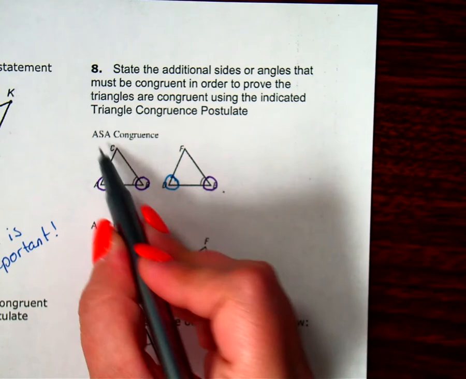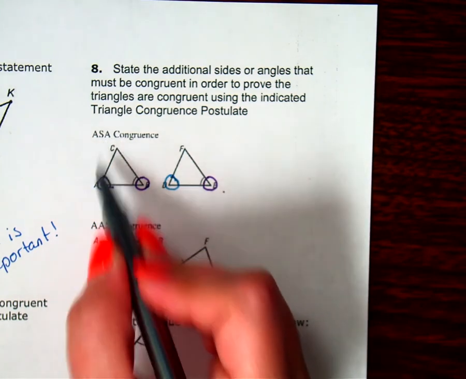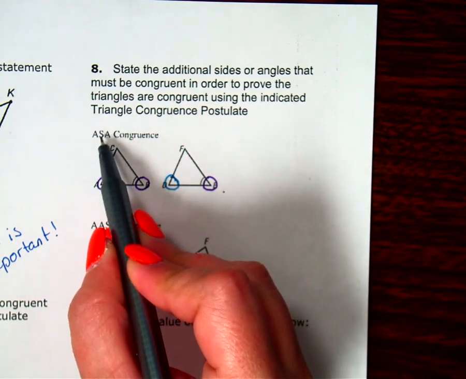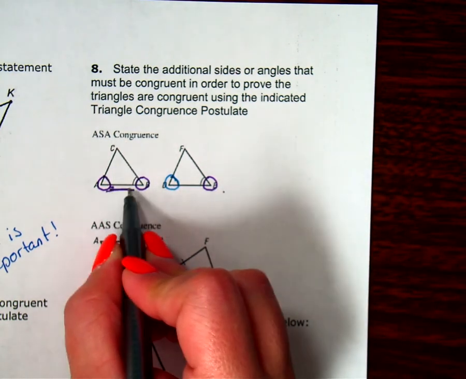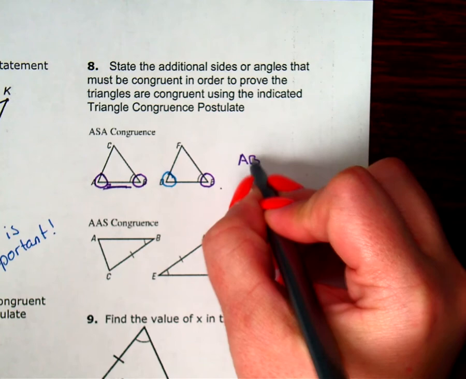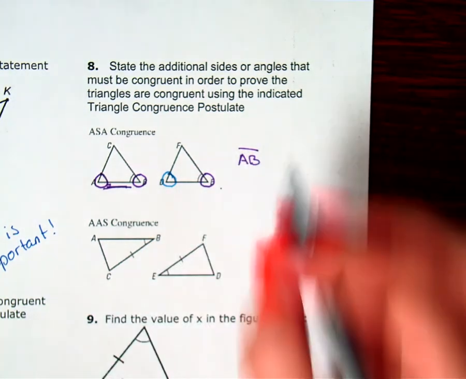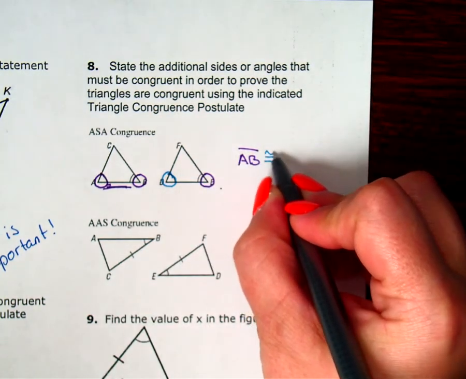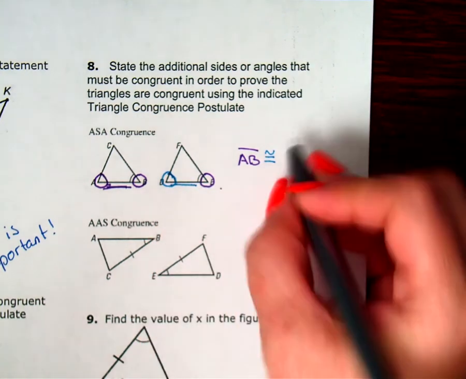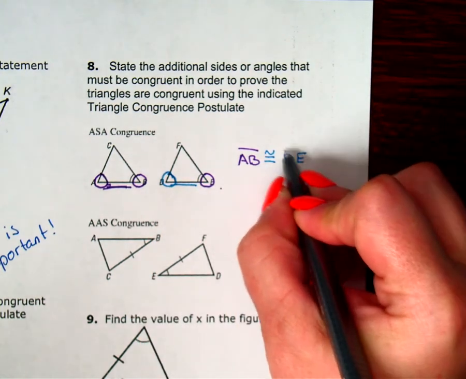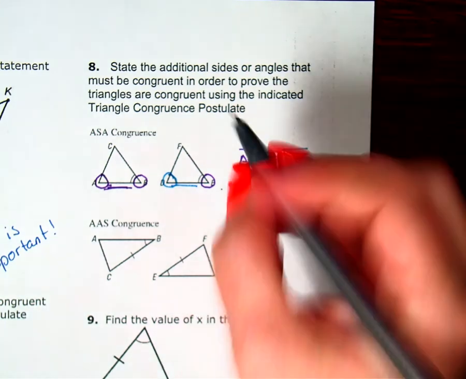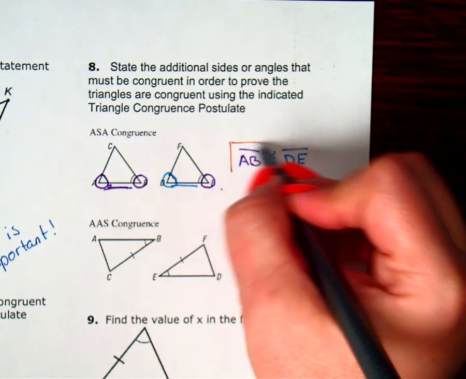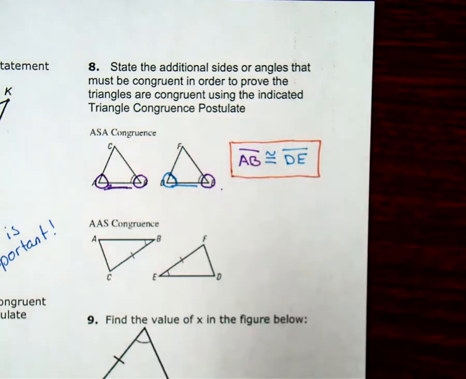And then I have this side. Oh, sorry, I would need a side, right? I have my two angles, I just need a side. And that side has to be in between the two angles. So I need this side, AB, to be congruent to this side, DE. Okay, so that's what I would need to prove these triangles congruent by angle, side, angle.